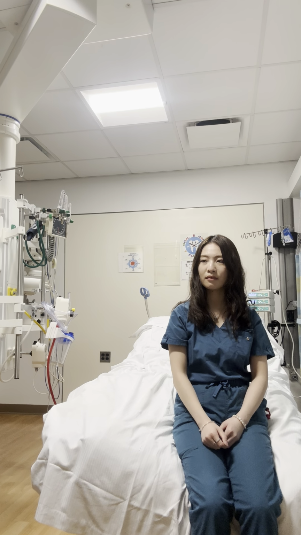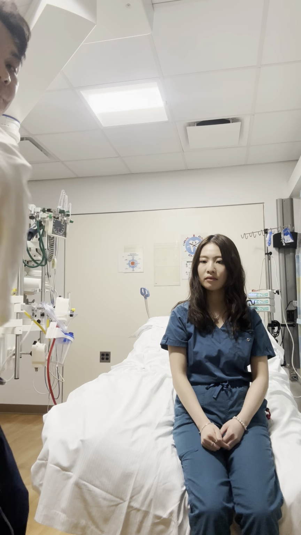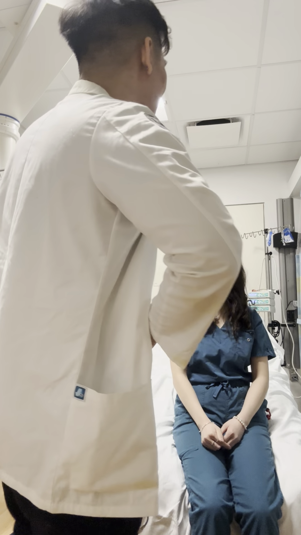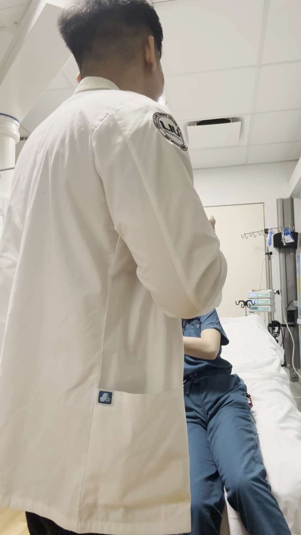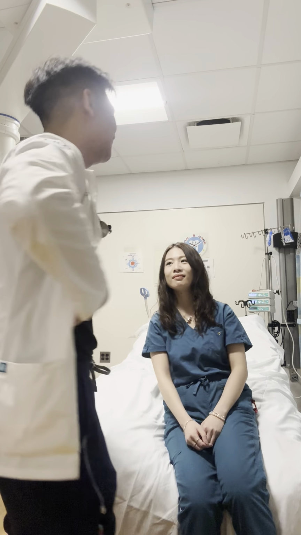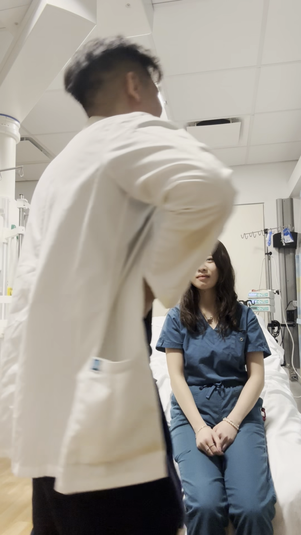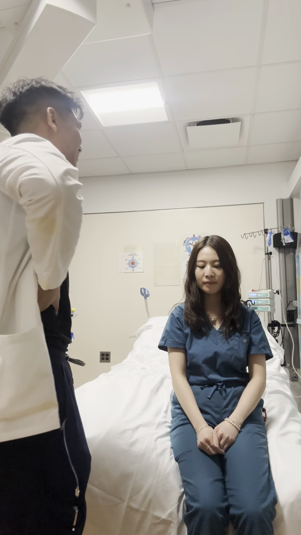Okay, so now we're going to assess the cranial nerves. Cranial nerve number 1, which is olfactory. She was able to identify the correct smell with the item. And then we've got cranial nerve number 2, which is optic. She had 20/20 vision, so that's intact.